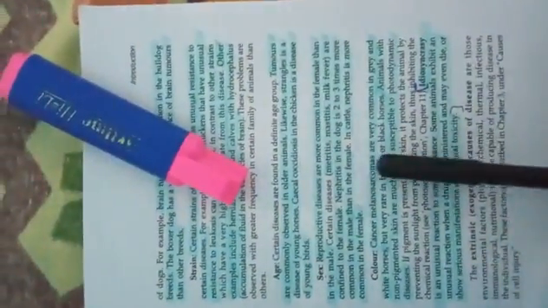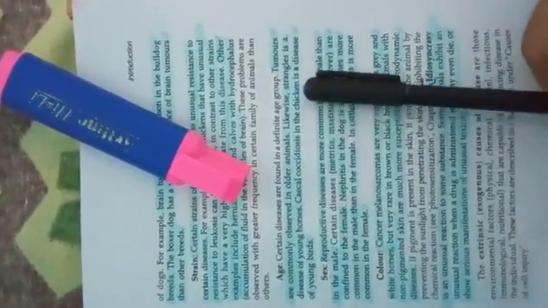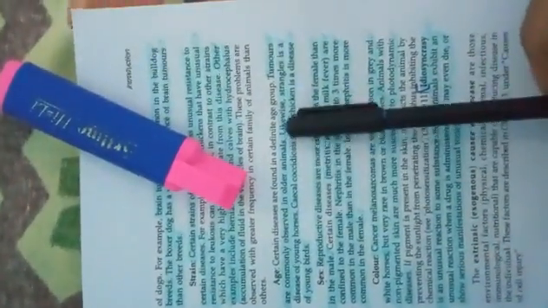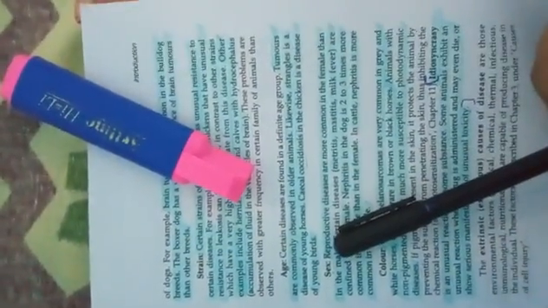Next is age. Tumors are commonly observed in older animals. Strangles is a disease of young horses, and cecal coccidiosis in chickens is a disease of young birds. We don't have to study a disease here, we just have to learn the examples in this chapter.